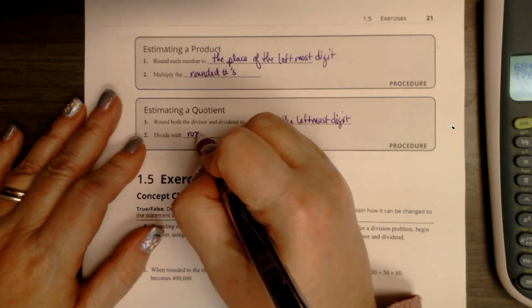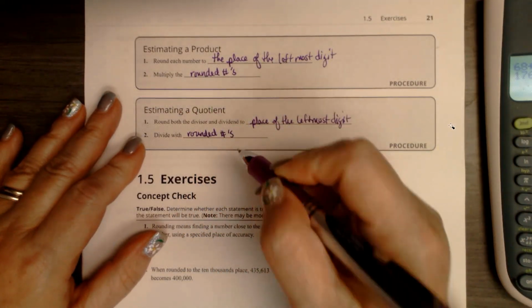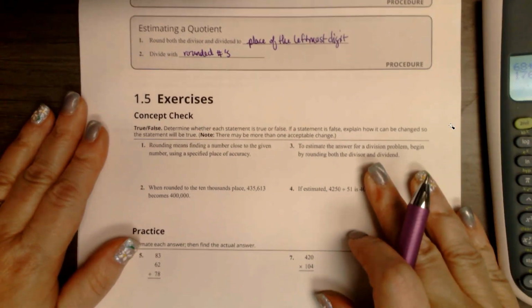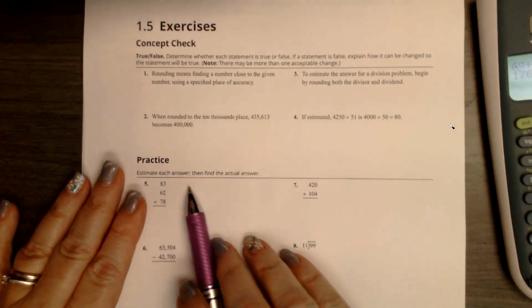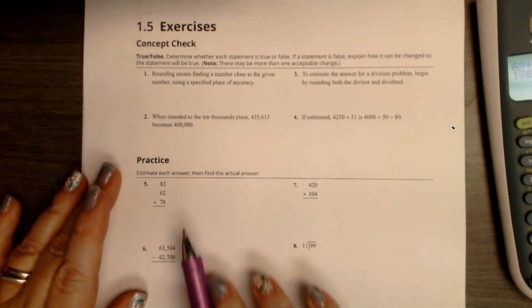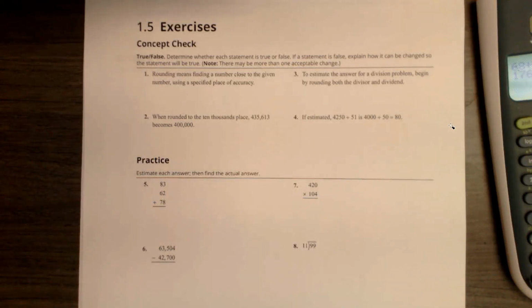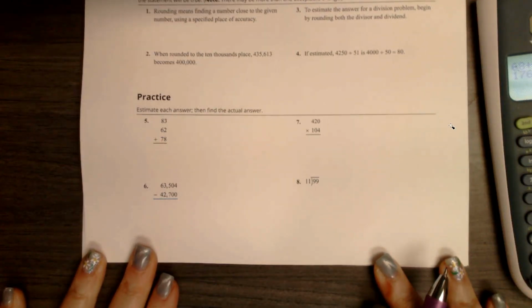Divide with the rounded numbers. Bet you could have guessed that. They want you to estimate each answer, then find the actual answer. Go ahead and try 5 through 8. Let's see how you do on 5 through 8.